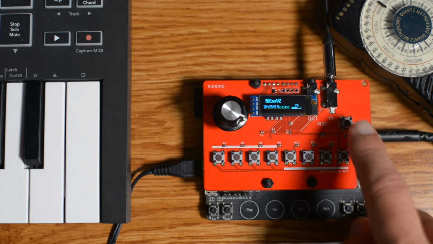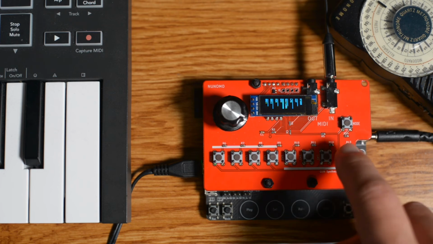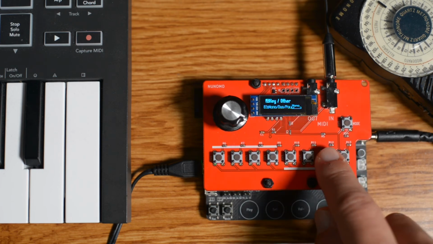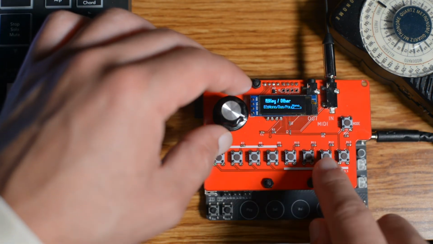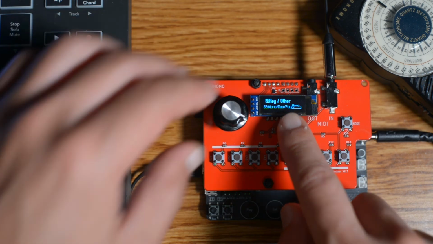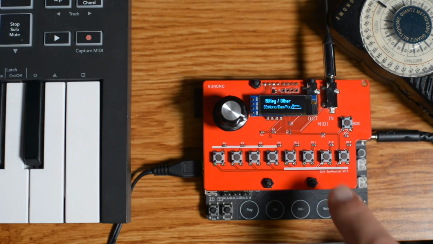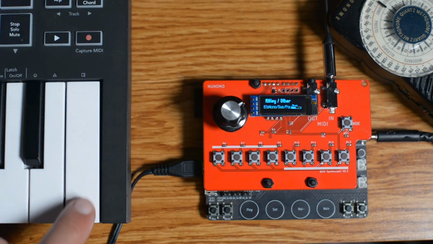Nice. Then in order to make another voice, go to the other menu and then press button 7 and then change this. It's gonna change the voice mode. So right now it's mono, so I can only play one voice. So I change it to duo mode.